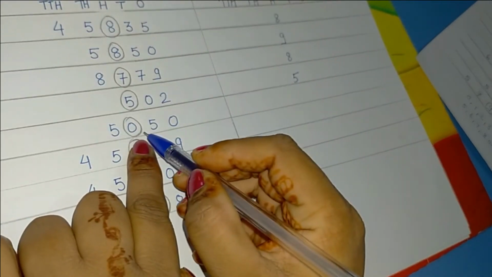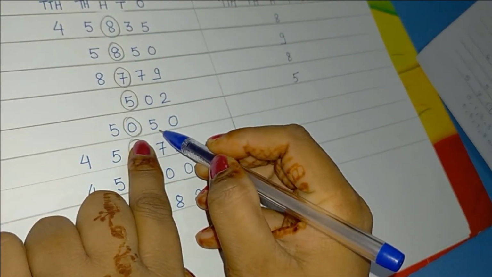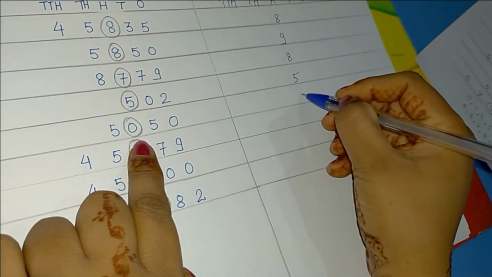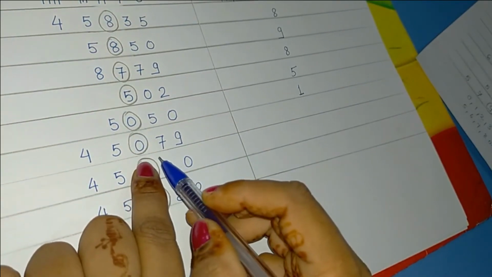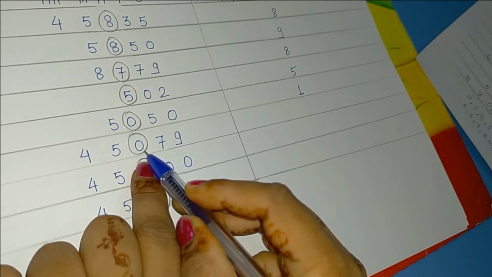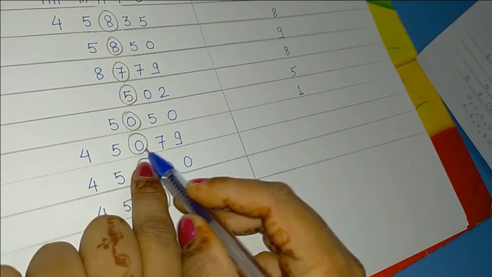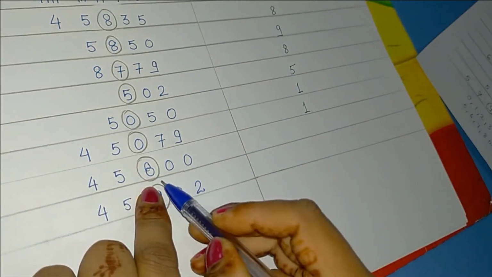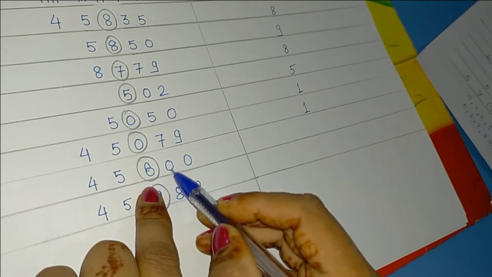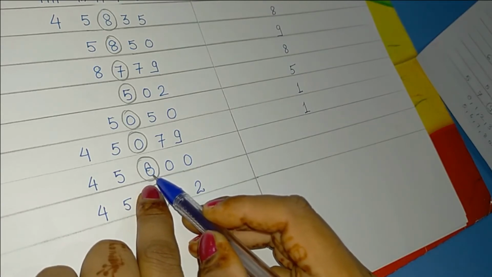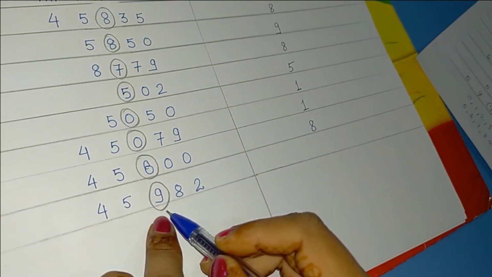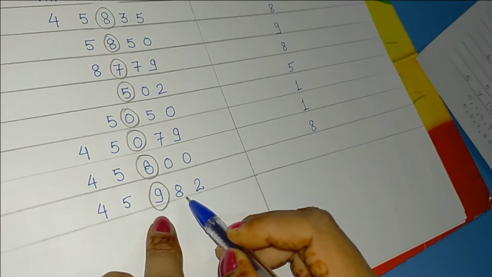Now, in the next case, we have 0 at 100 place and 5 at tens place. So, due to this 5, we need to add 1 to this 0. So, 0 plus 1, it will become 1 here. In next case, we have 0 at 100 place and 7 at tens place. Due to this 7, we need to add 1 to this 0. So, 0 plus 1, we will write 1 here. Now, here 8 is present at 100 place and 0 at tens place. And there will be no change due to this 0 to this 8. So, we will copy the 8 as it is. Now, in the next question, we have 9 at 100 place and we have 8 at tens place.